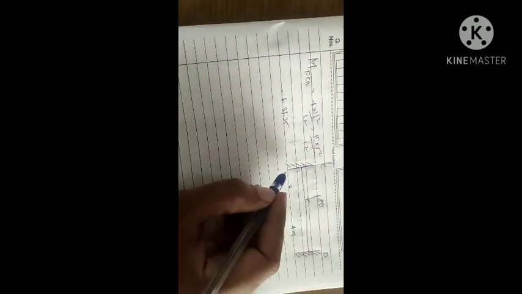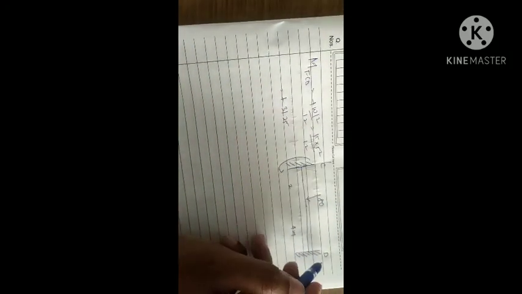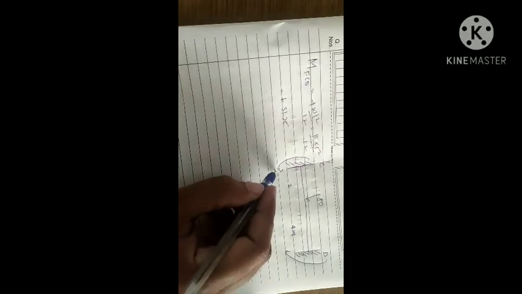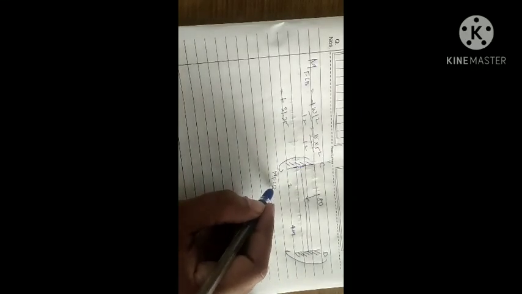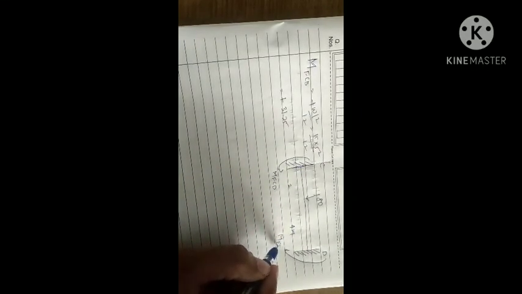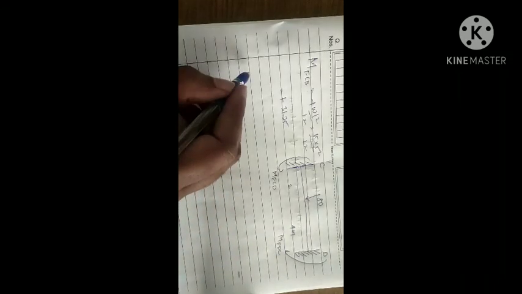Now for the third span, that is CD, the point load is unsymmetric, that is 80 here, at 2 meters and 4 meters. So considering the end fixed, left hand support anti-clockwise, right hand support clockwise, this will be MFCD and this will be MFDC.